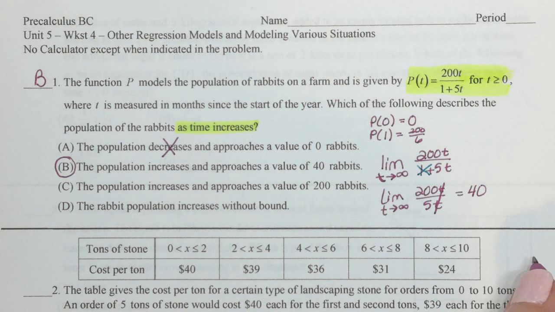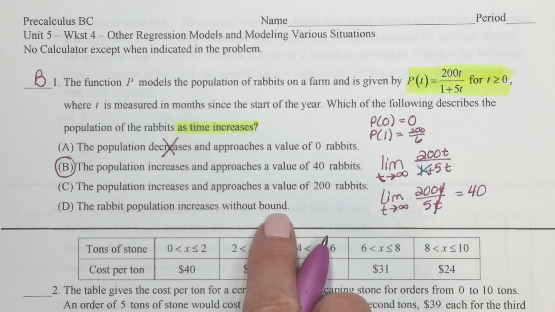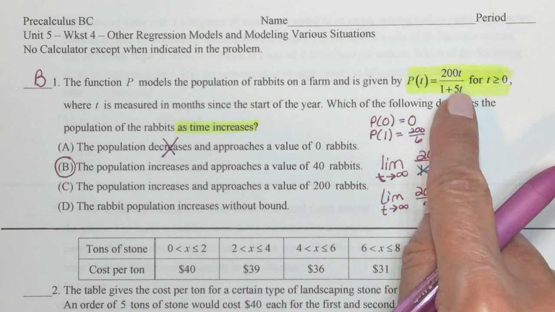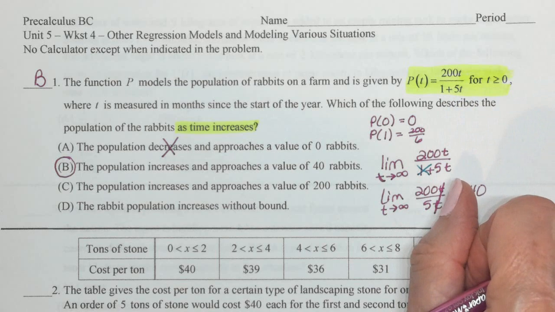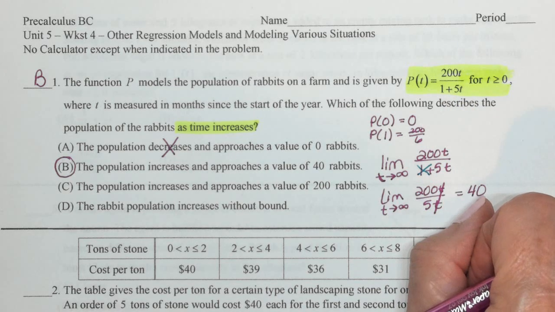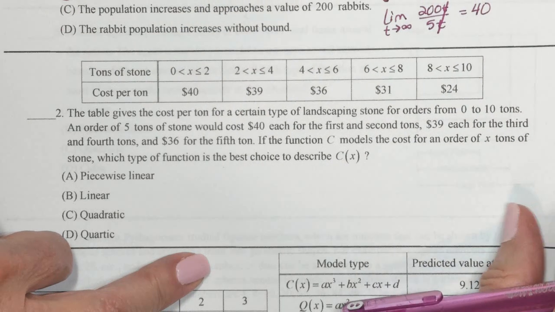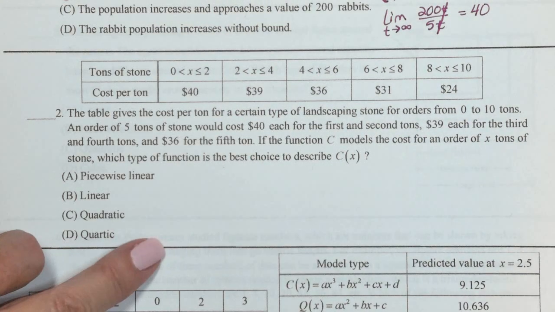In a realistic situation, the population of rabbits would never go to infinity, right? That would be a bad model if the population is going to infinity as time goes on. The world would be overrun with rabbits. They'd be falling off the planet.